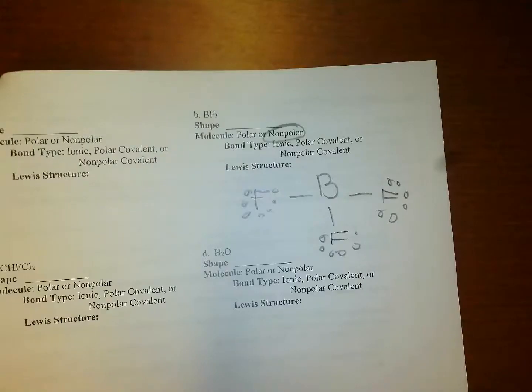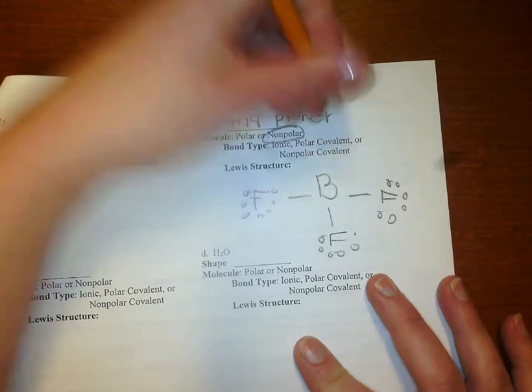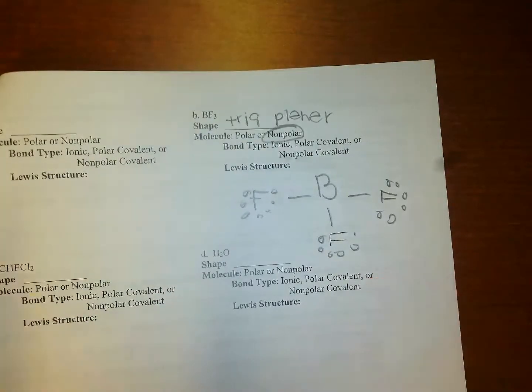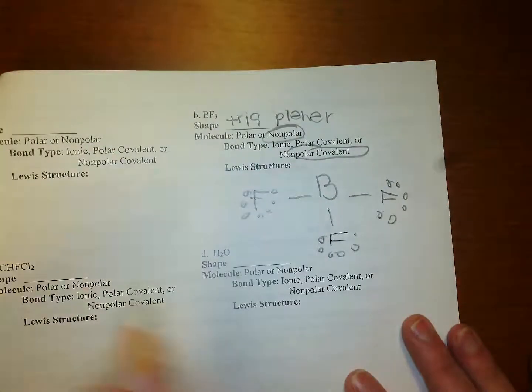molecule polarity. Okay, this is trigonal planar. The bond type is nonpolar because the boron is sharing equally. It does not have a lone pair.